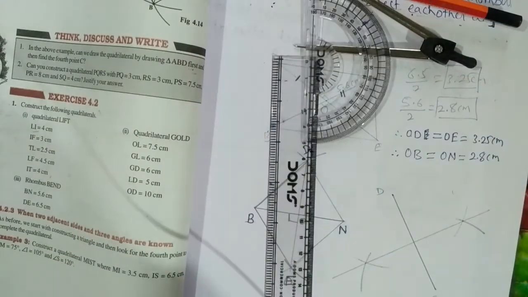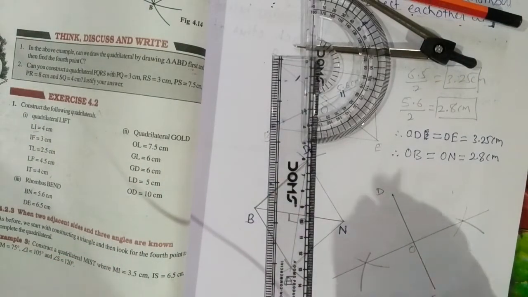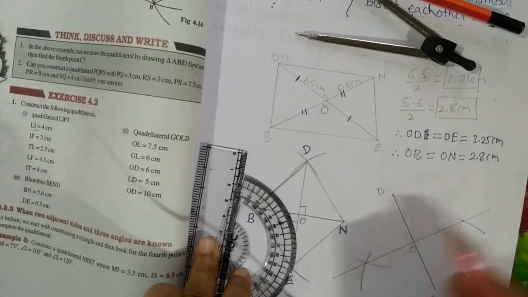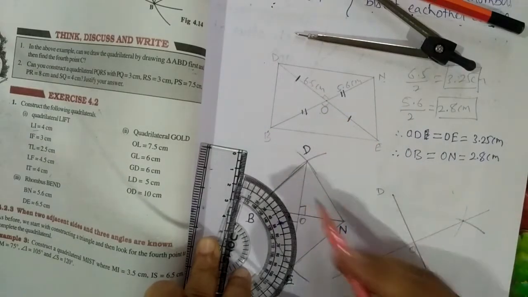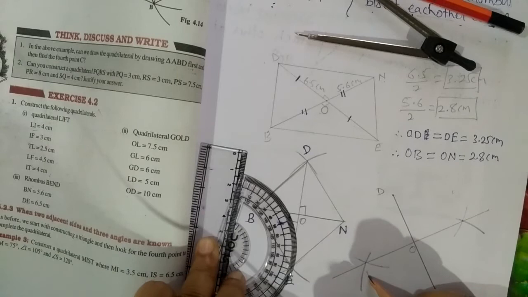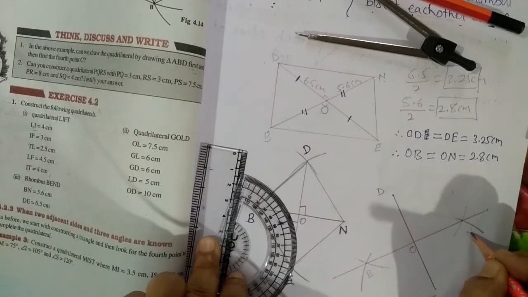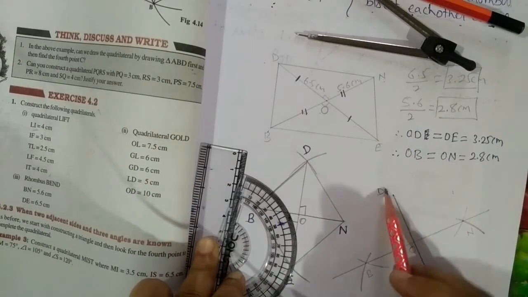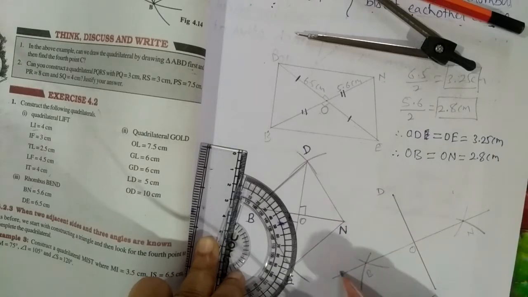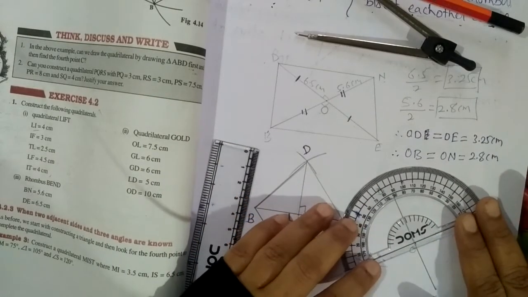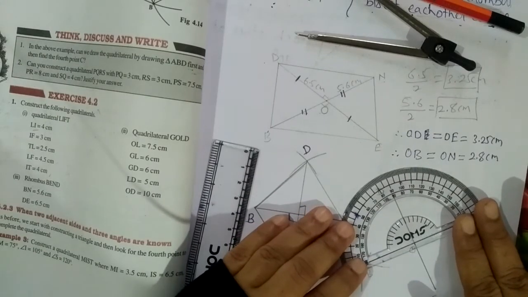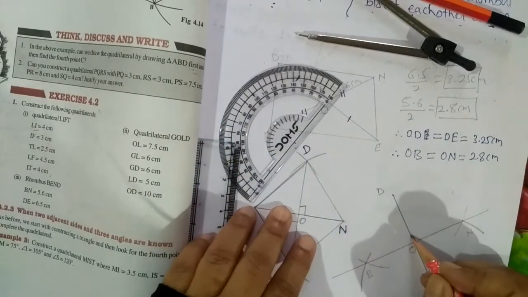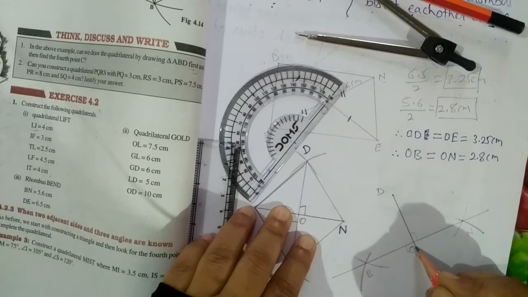Here we get the point of intersection as O, but we still don't have the BN points. For BN we need OB. Somewhere here we need the B, and somewhere here we need the N. But where on this line? That is decided by this measurement. OB exactly divides that one, which means DE also is the perpendicular bisector for this one. Diagonals bisect each other at 90 degree. So this is also 90 degree, and this is also 90 degree.